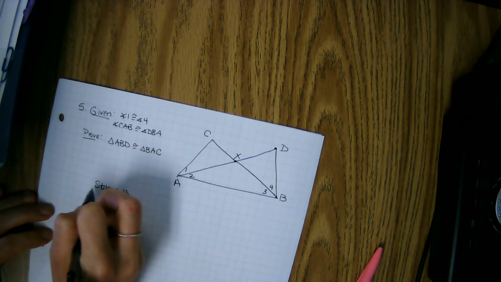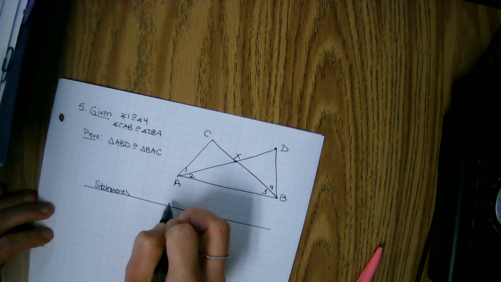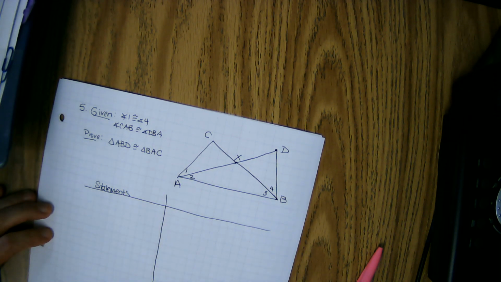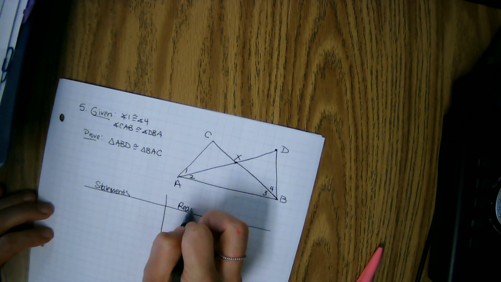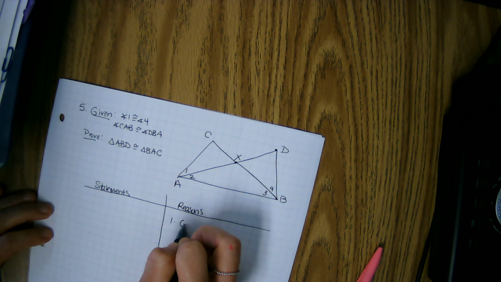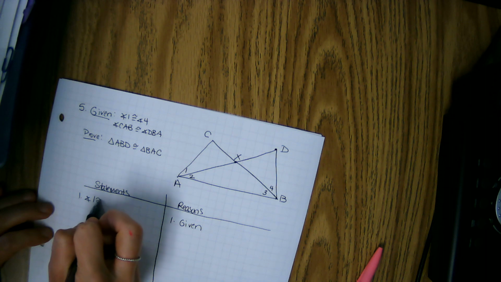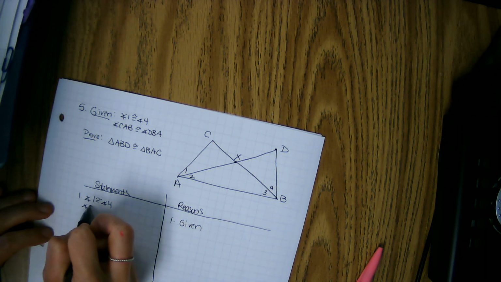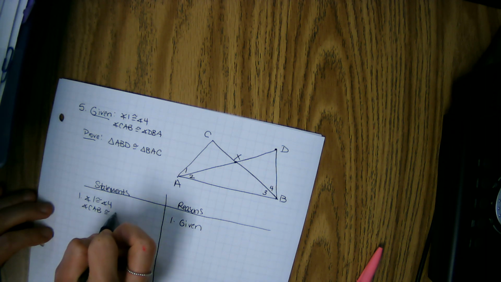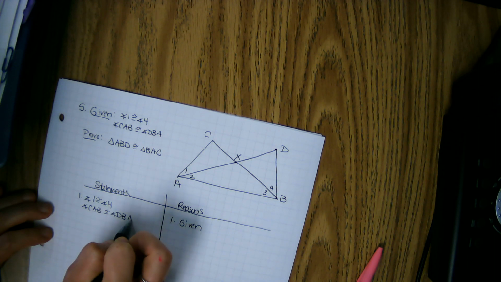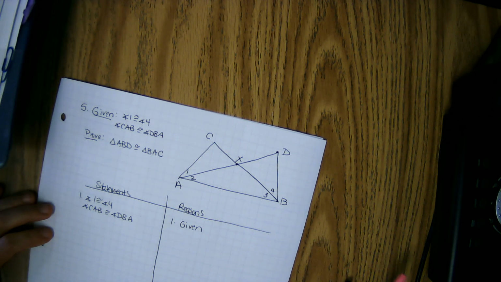And now we'll do statements and reasons. Start with our givens. Angle 1 is congruent to angle 4, and angle CAB is congruent to angle DBA. Let's go ahead and mark our pictures.